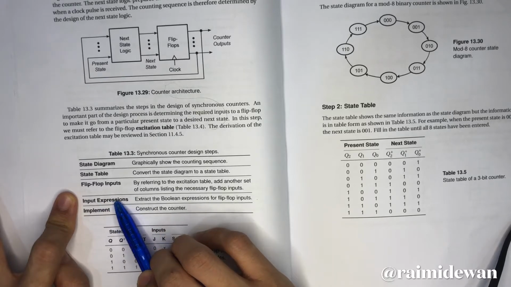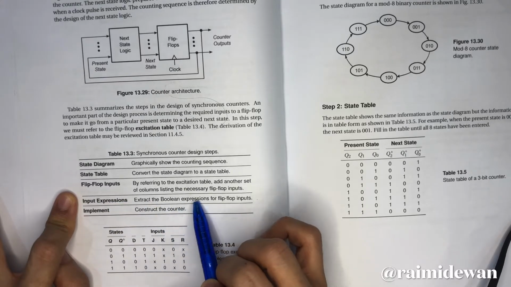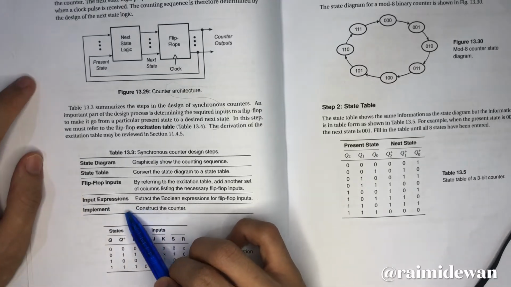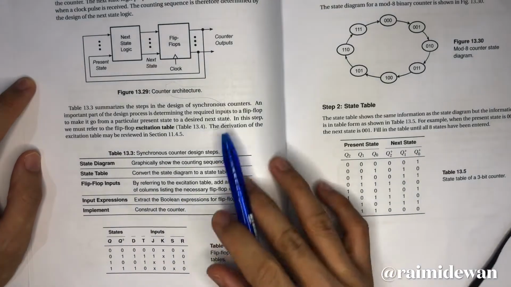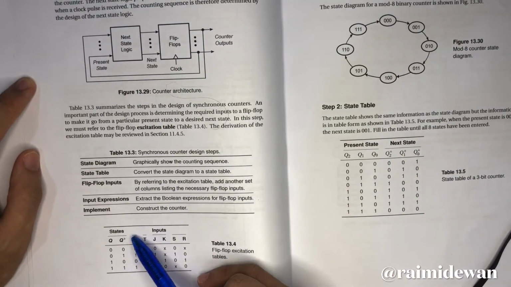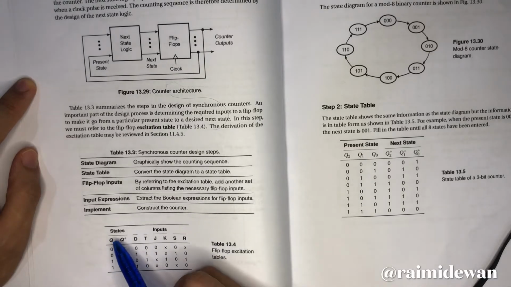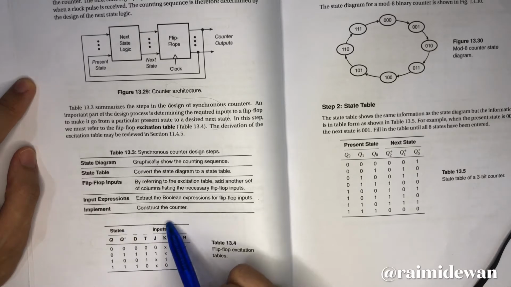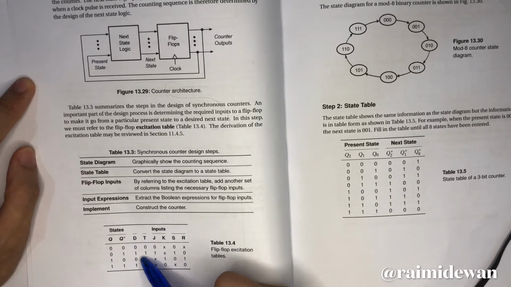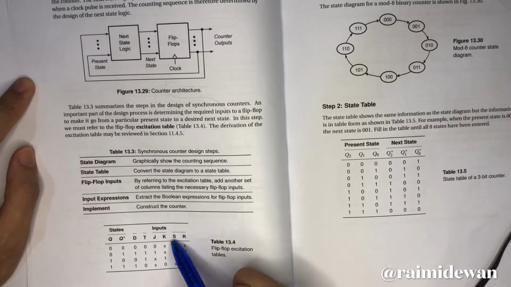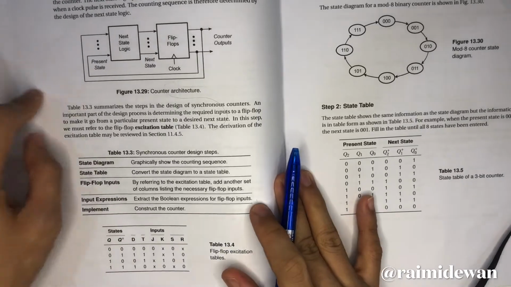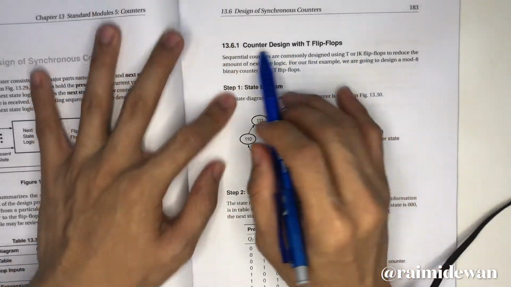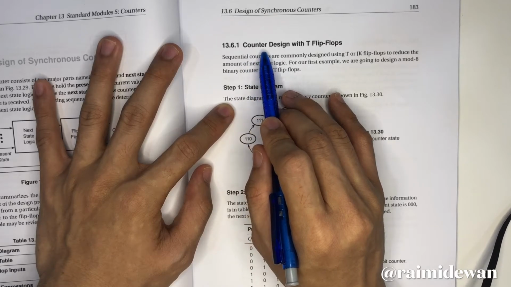Input expression: we extract the boolean expression for the flip-flop inputs. Then the last step, we implement that. We construct the counters. So we need to follow these steps one by one. If you see from the excitation table, you can see there's a state Q. This is the present state, this one is the next state, and our input can be from the D flip-flop, T flip-flop, JK flip-flop, and SR latch. So without further ado, we go to the example: counter design with T flip-flop.